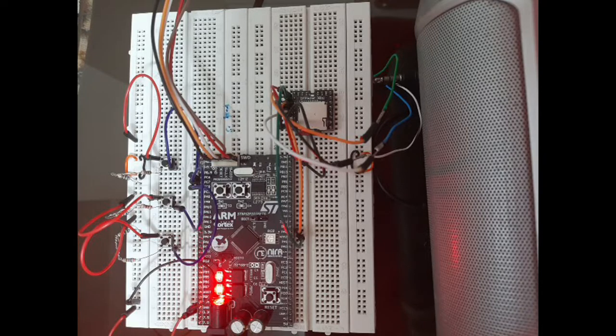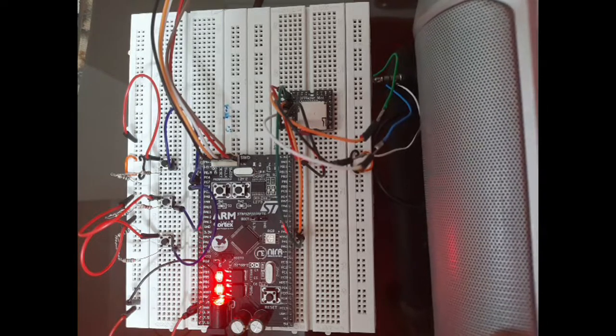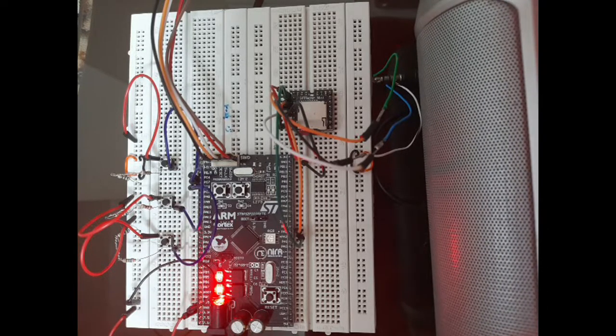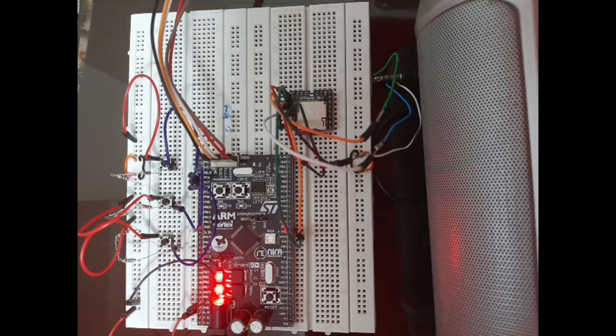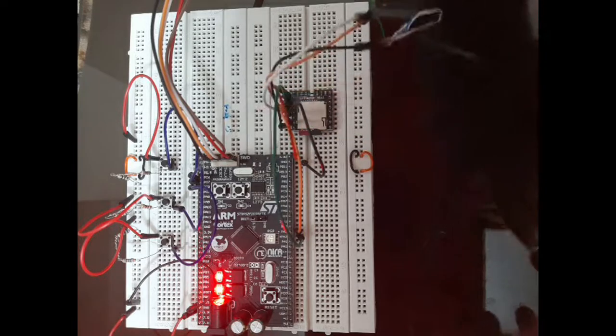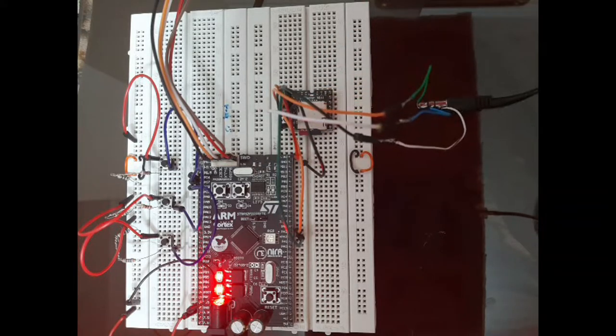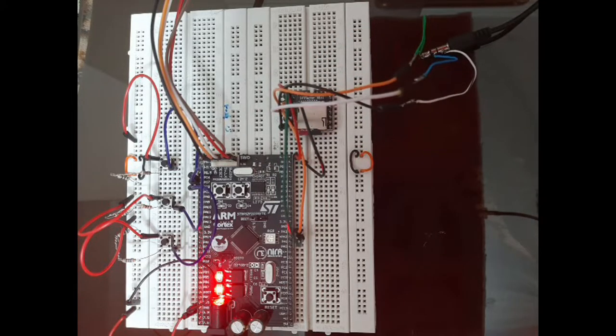And this is my speaker. You can see. Let's move the speaker near microphone of my laptop. Okay, you can hear the voice is clear.